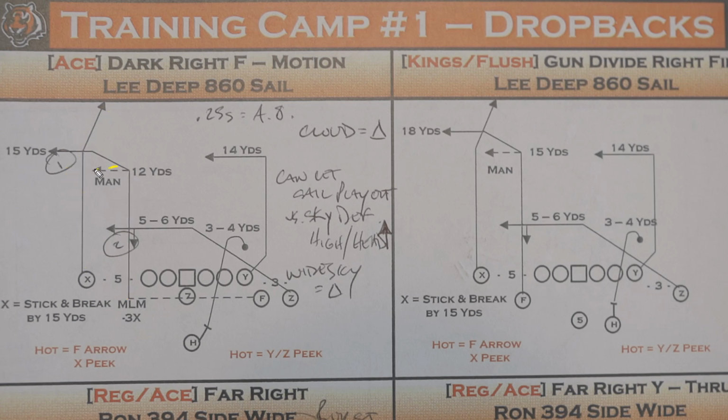Again, we see the dotted line versus man. So we get that kind of flat corner is a sail route. Come out. If you don't like either of these things on the scissors, all it is a drive route. There it is. 7-step drop. 2, 3, 4, right there. Inverted triangle. Triangle. Triangle. Very nice job.